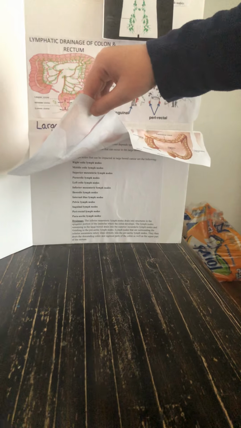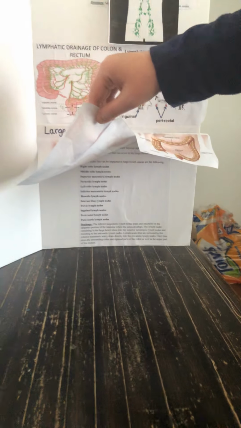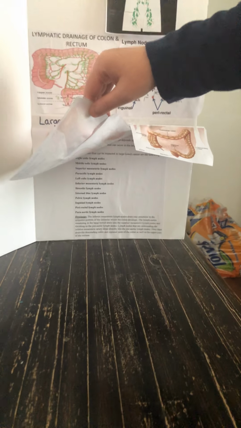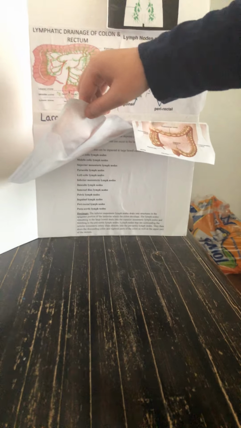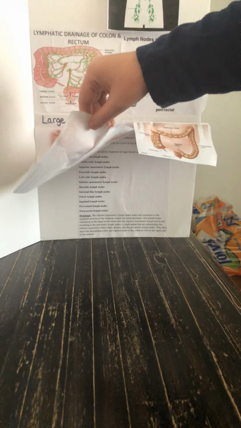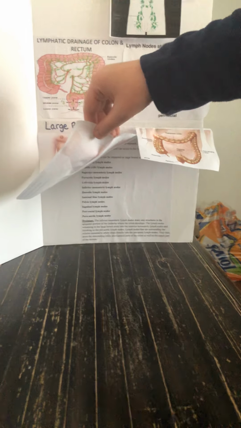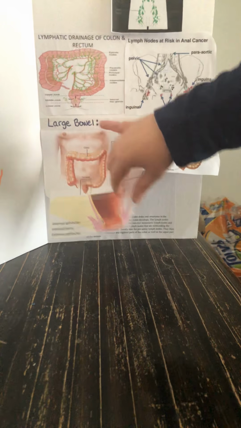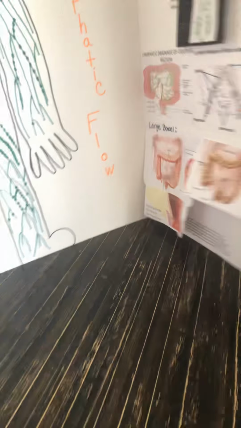Lymph nodes that are surrounding the inferior mesenteric artery drain directly into the pre-aortic lymph nodes. They then drain the descending colon and sigmoid parts of the colon, as well as the upper part of the rectum. Back here, I have the references that I used for my lymphatic flow project.